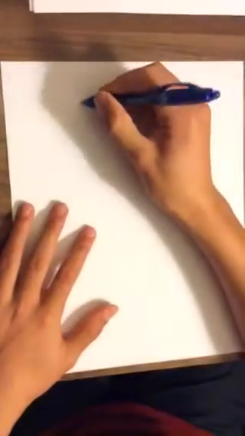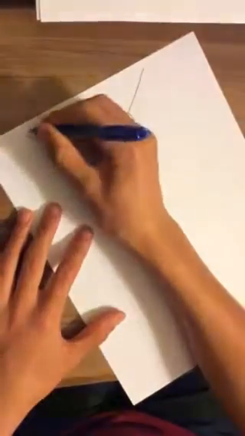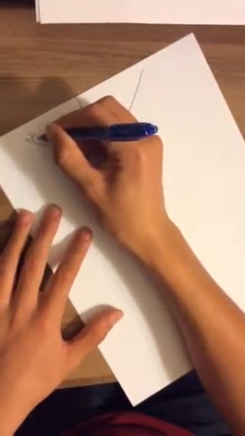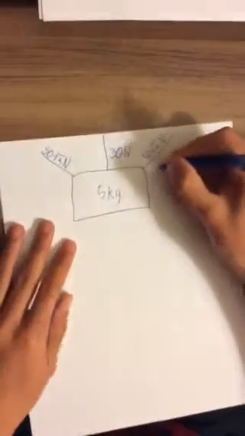Okay, so I'm starting out this problem with a 5 kilogram block, and it's being pulled upward by 3 different strings. This string is pulling upward with a force of 30 newtons. This string is pulling up with a force of 50 root 2 newtons, as is this string. And both are pulling at a 45-degree angle from the block.